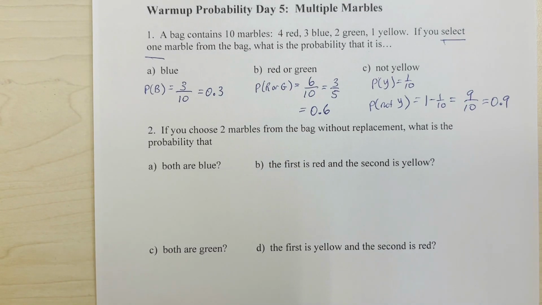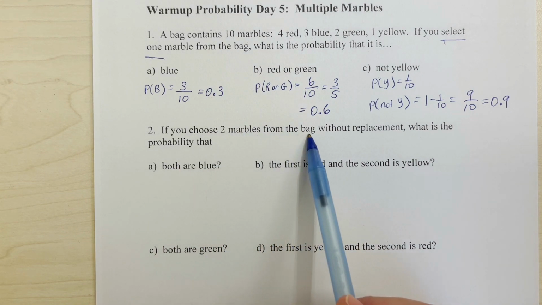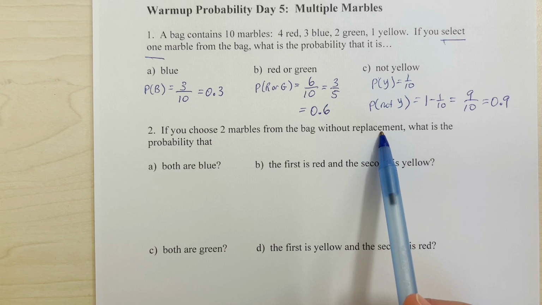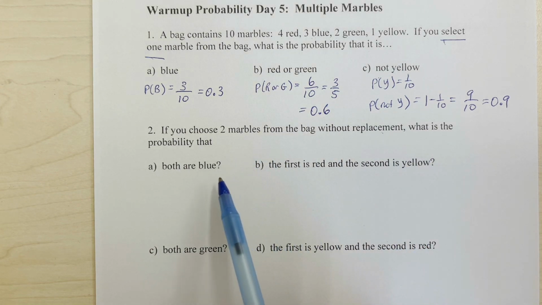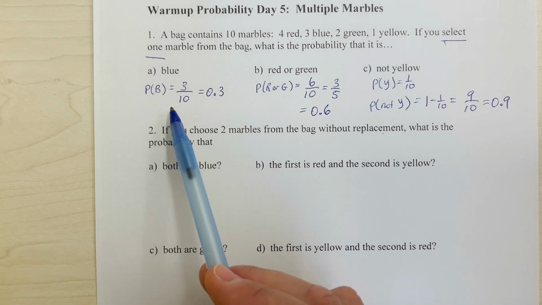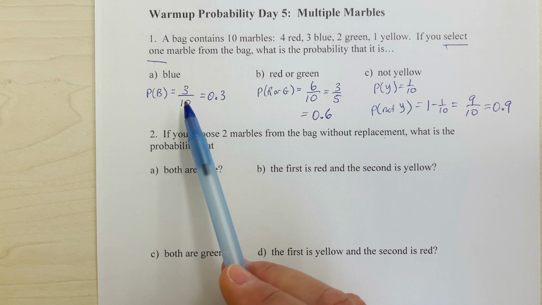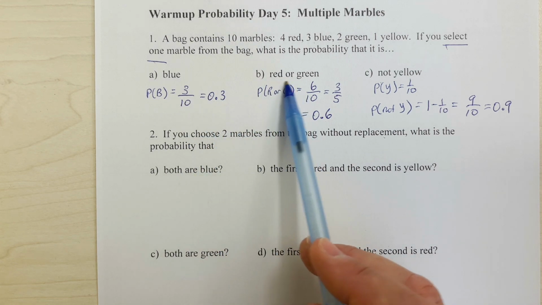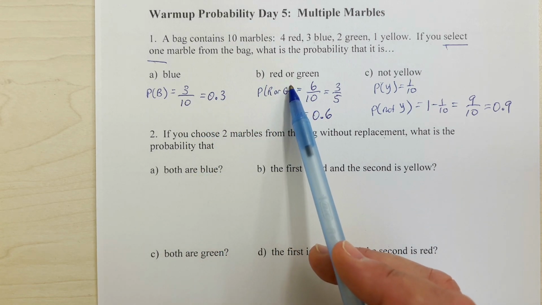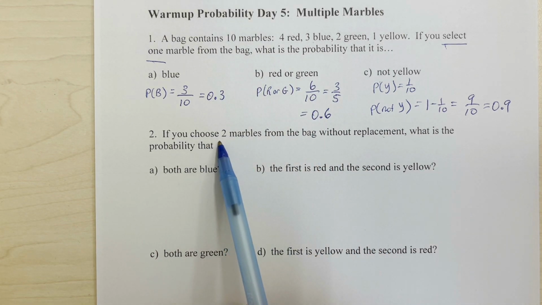So what happens now? Let's say we choose 2 marbles from the bag without replacement. What is the probability that both are blue? Now, in everything that we've done so far, and what we did in number 1, we chose 1 marble. Yes, this was red or green, but it was only 1 marble that we chose. What happens if we pick 2?